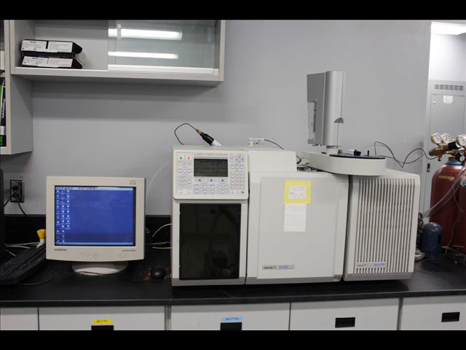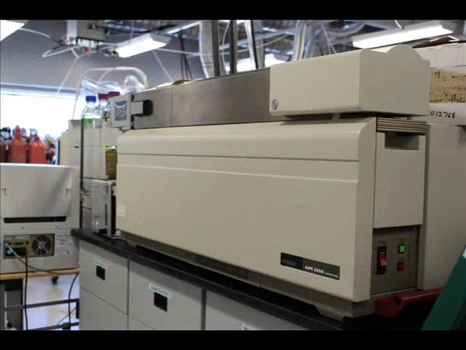The Saturn 2200 is a 3D ion trap mass spec coupled with a gas chromatography system. This instrument is useful for analyses of volatile and semi-volatile organics. The GC is also equipped with an electron capture detector, and it's useful for the analysis of halogen-containing organics, such as PCBs or dioxins.